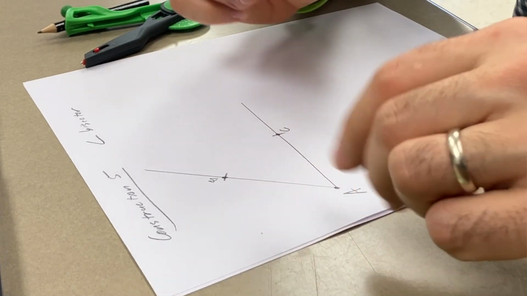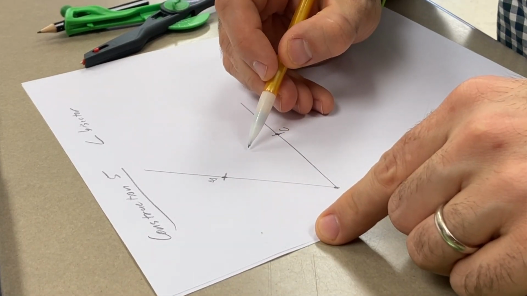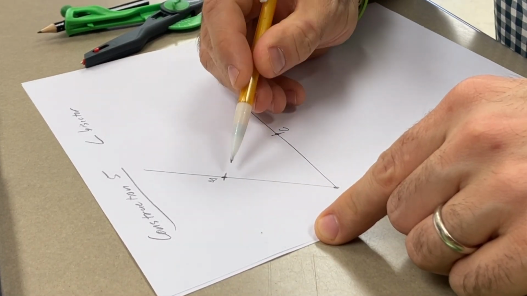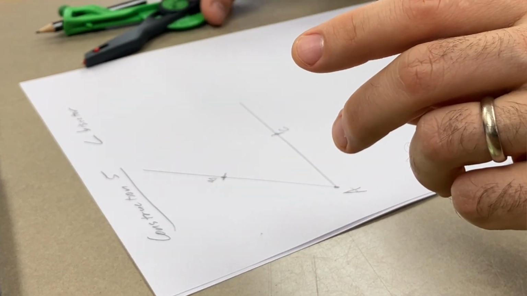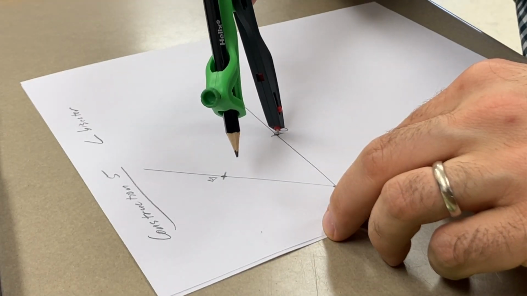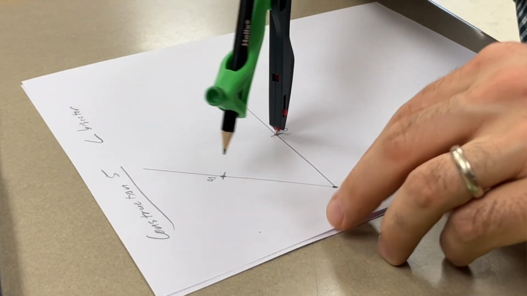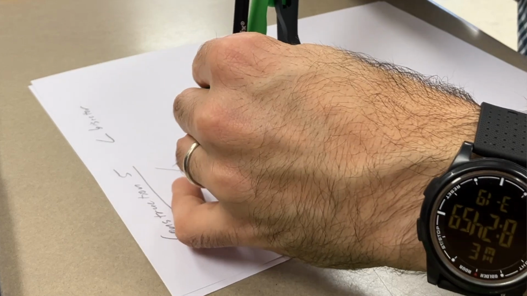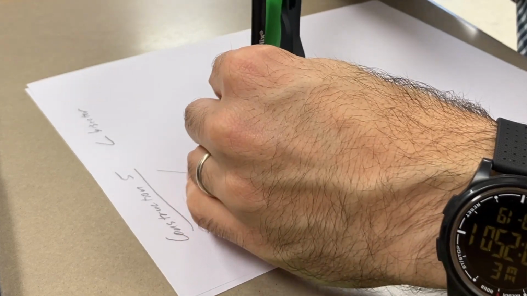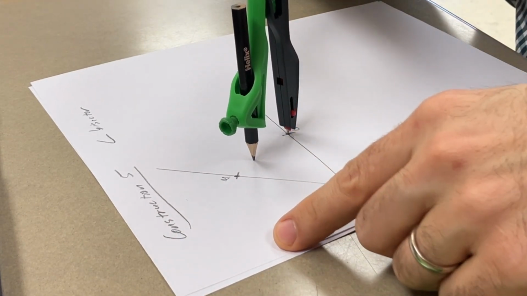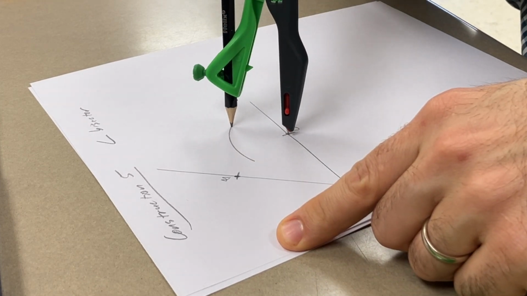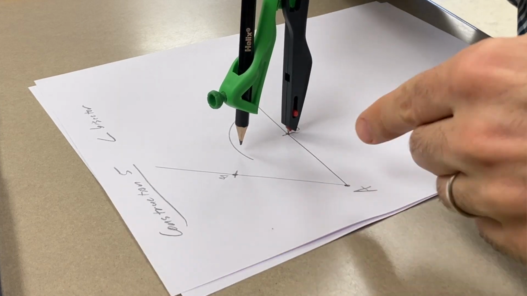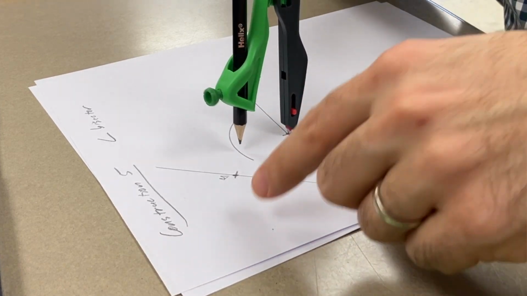And the whole idea with an angle bisector is that I want this to be in the middle, the same distance from B and C now. Okay. So what I'm going to do is put the point here, and then I'm going to be somewhere in the middle. I'm going to start with this pointing at B, and then draw an arc like that, where I think I'm crossing over the line that's kind of going through the middle here.